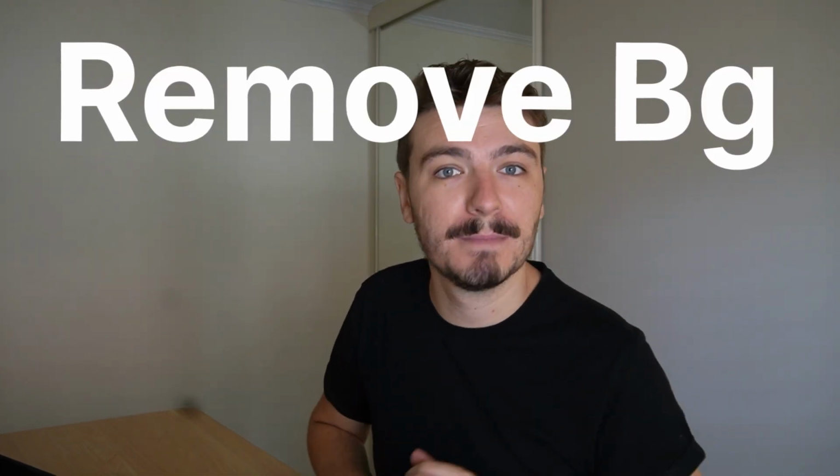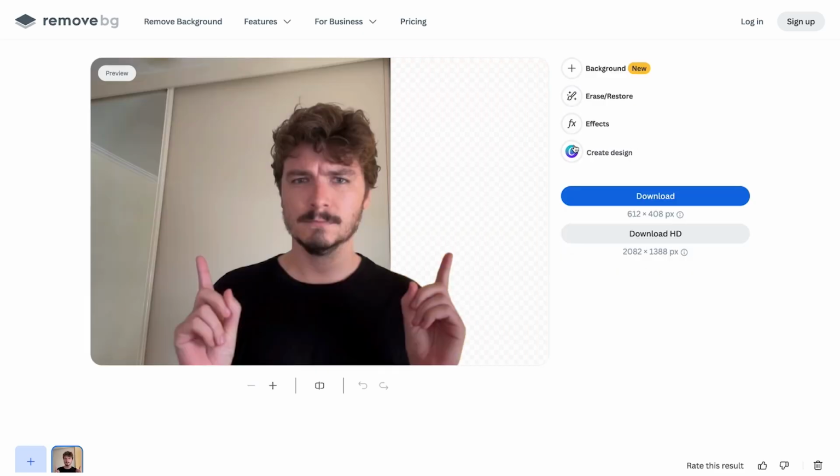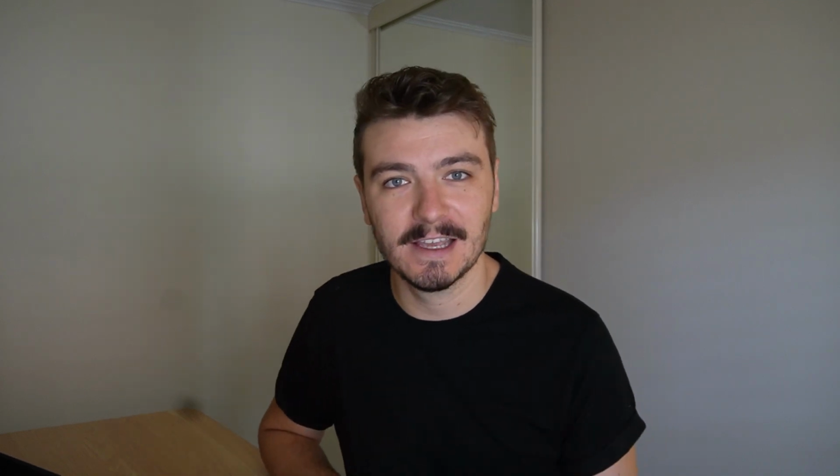And then lastly, we have a free website called remove.bg. This is an AI-powered background remover that works with one click, making it really easy to cut out people or objects instantly. Bear in mind, if you want to save this as a very large image, then you do have to upgrade to the paid version. These are the tools that I recommend for thumbnail design.